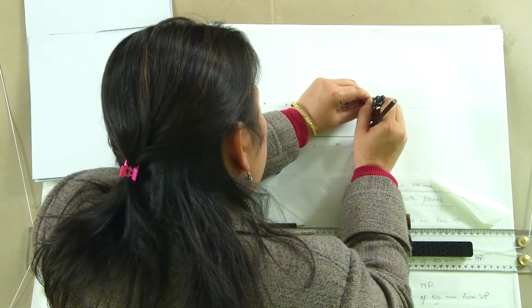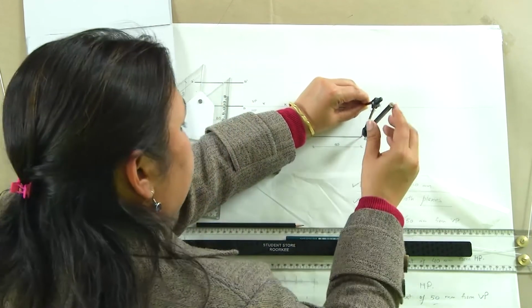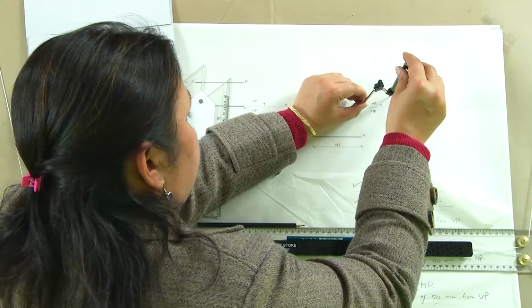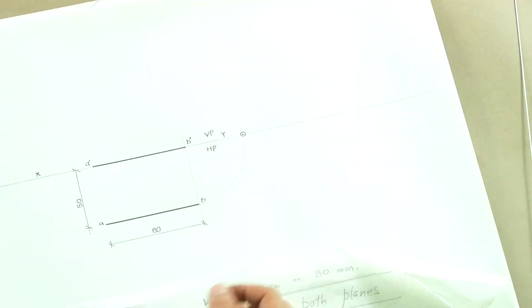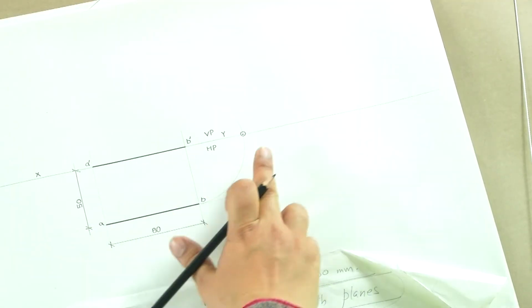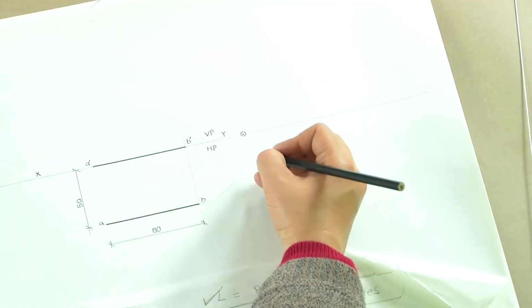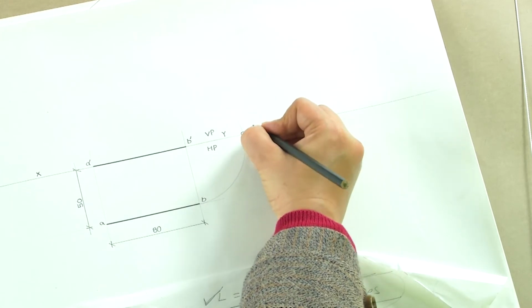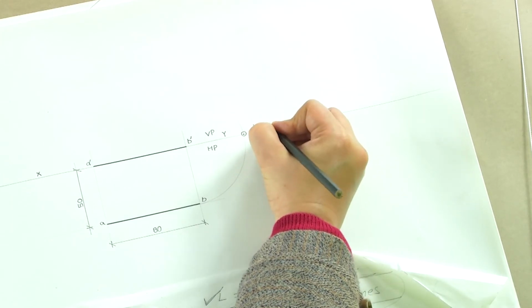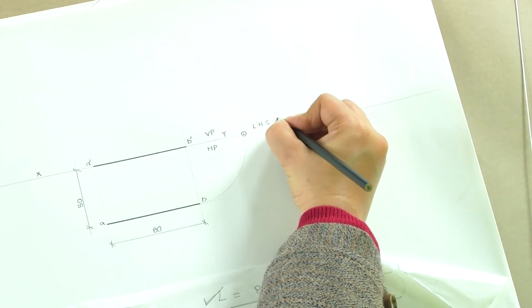So, what do we see? We see a point, and how do we mark this? We have to take the same distance and this is the side elevation. Now, since we are projecting it here, this is the left hand side. This is the left hand side elevation.